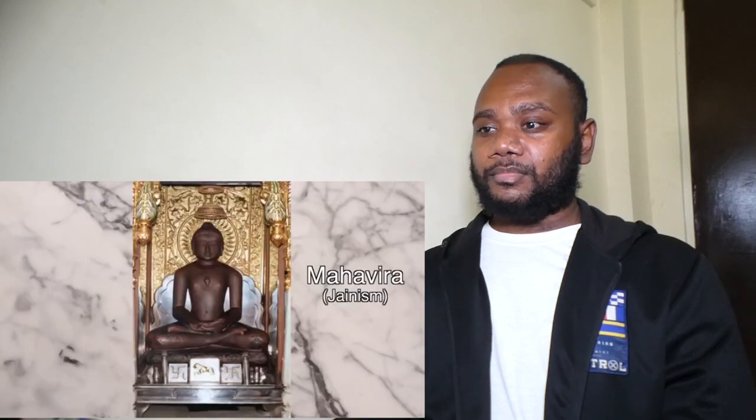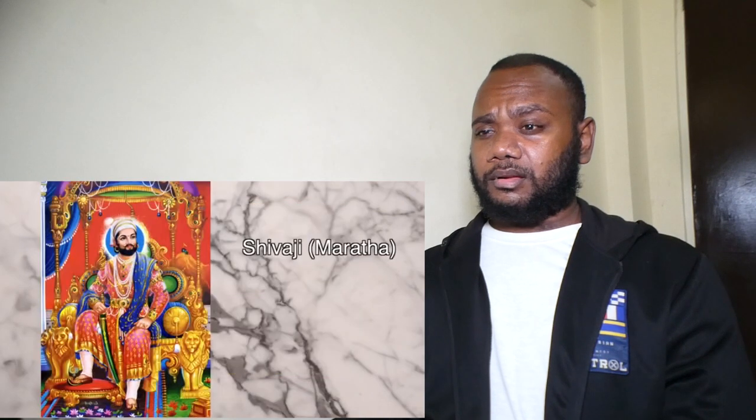Otherwise, some notable people from India or of Indian descent might include people like Siddhartha Gautama or the Buddha, Mahavir, Ashoka the Great, Prithviraj Chauhan, Aurangzeb, Shivaji of the Maratha Empire, Mohandas or Mahatma Gandhi, Indira Gandhi, Subhash Chandra Bose, Jawaharlal Nehru, Rabindranath Tagore, C.V. Raman, Satyendra Nath Bose, Bhagat Singh, Dr.